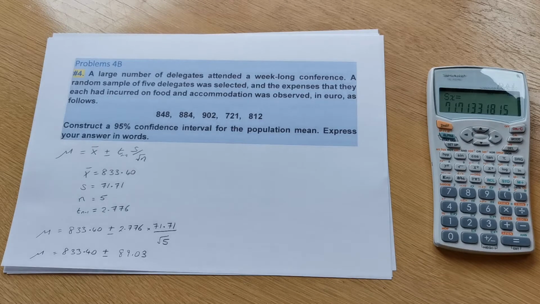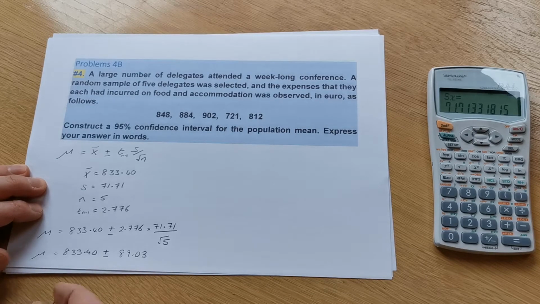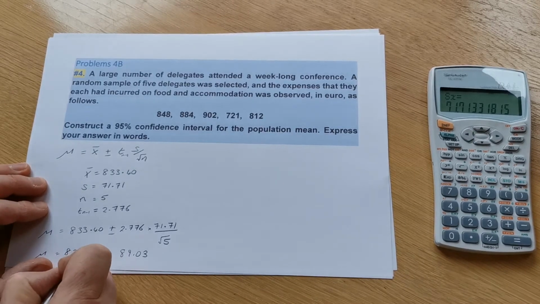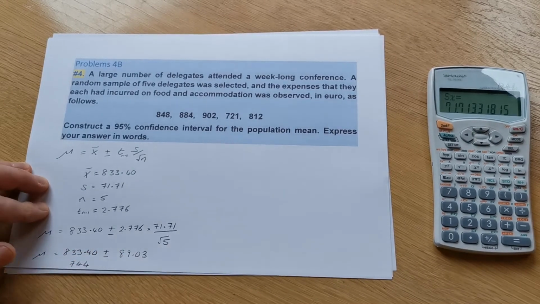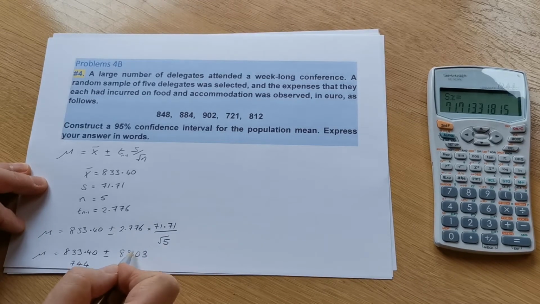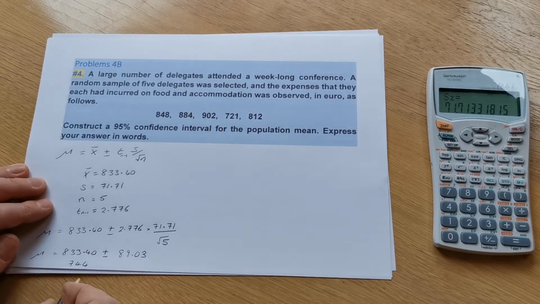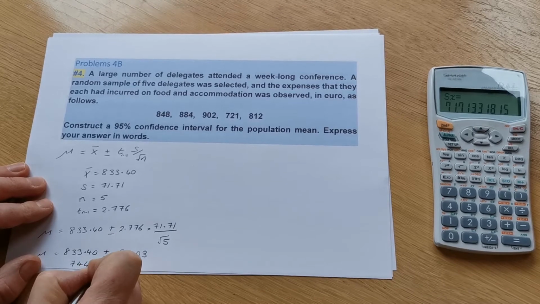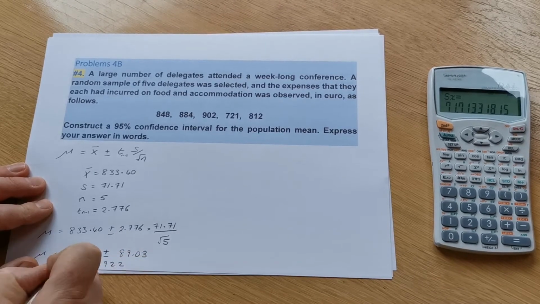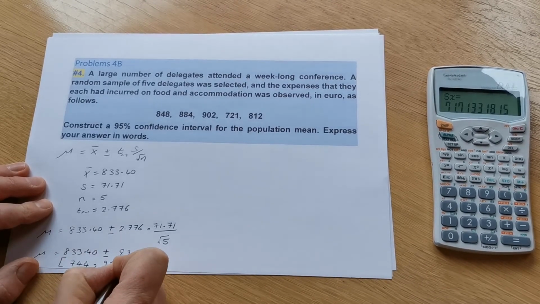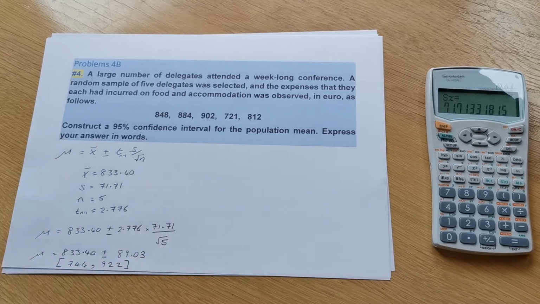89.03. So if we subtract 89.03 from this quantity, and I'm just going to round it off to the whole number of euro, it's 744. And if we add this quantity, and again I'll just round it off to the nearest whole number, I get 922. So there's our confidence interval. We can state with 95% confidence that the population mean lies between those two values.